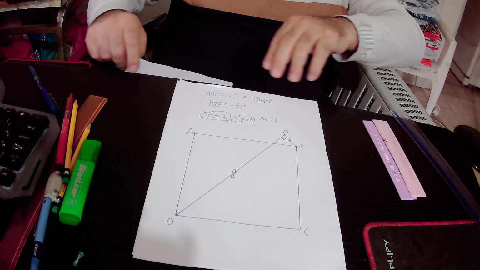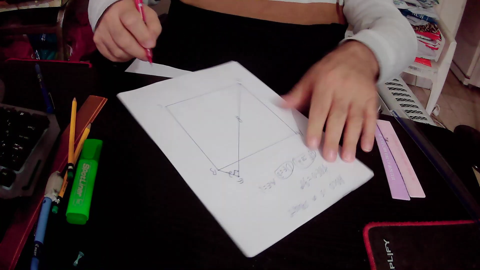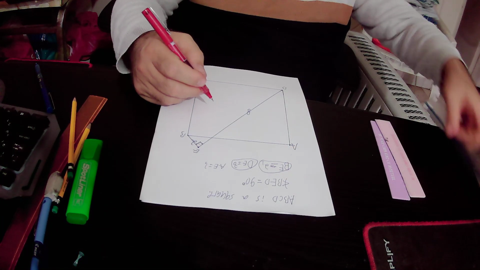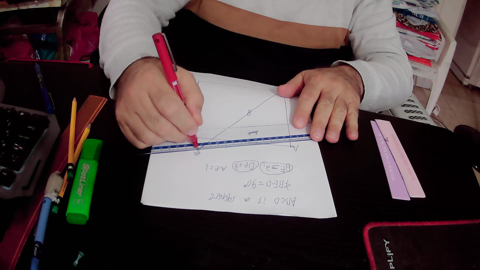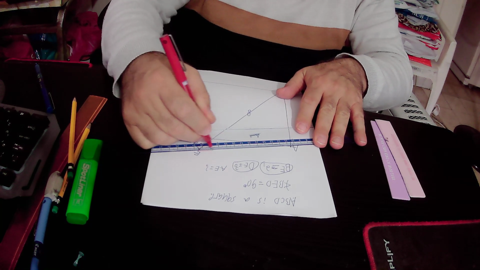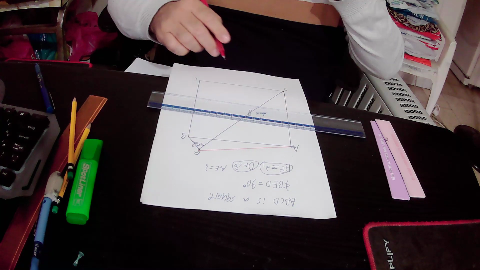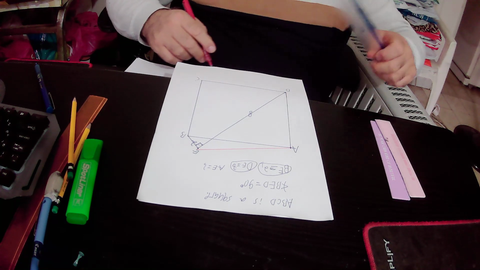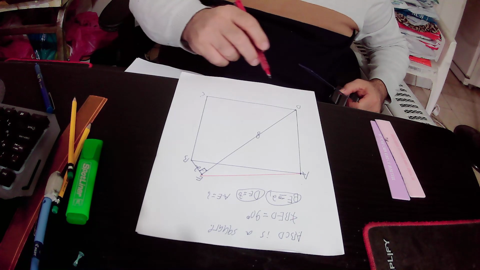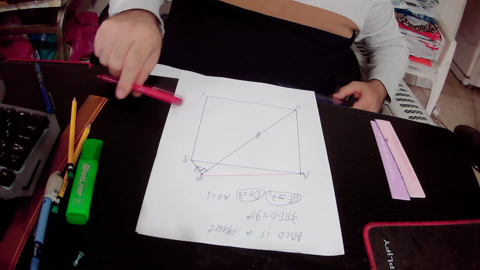So we want to find out the size of this line segment AE, the line in the red color. So first of all we will join together points B and D by a straight line.